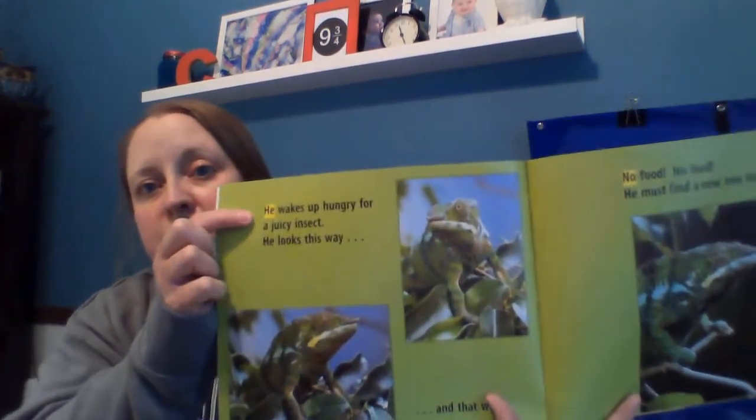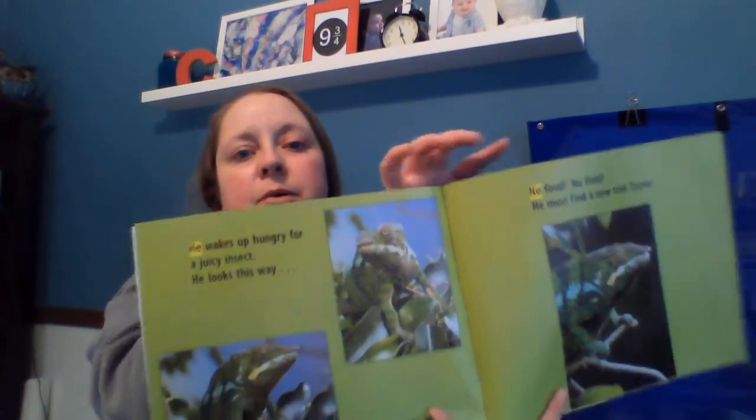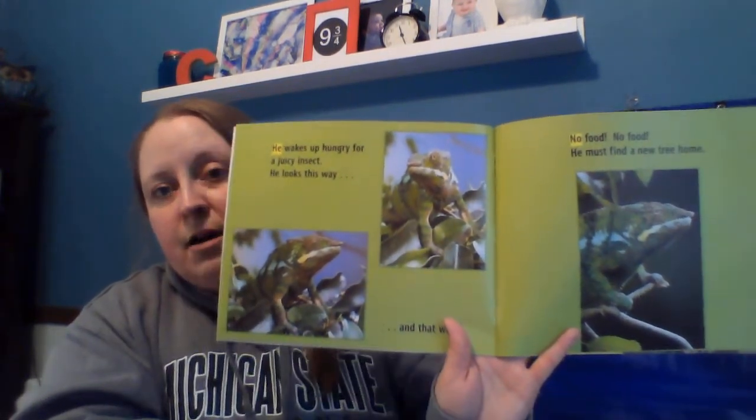You can see two of our new word wall words. There's the word he, and then there's the word no. So just like our card said, he woke up and he was hungry, but there are no insects in his tree.